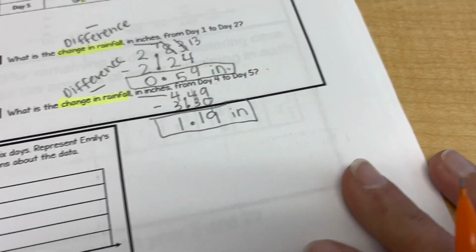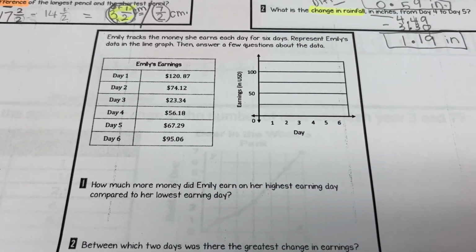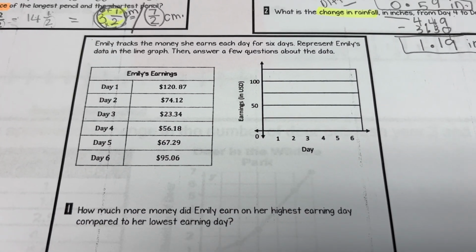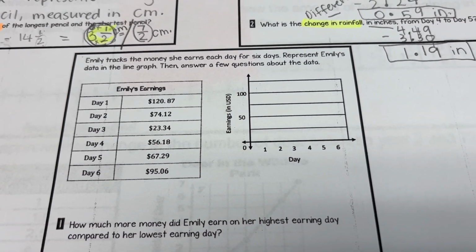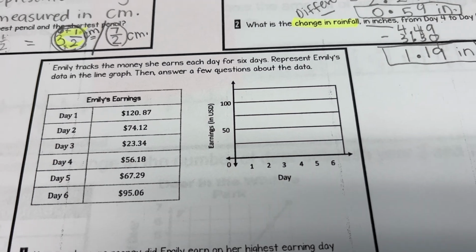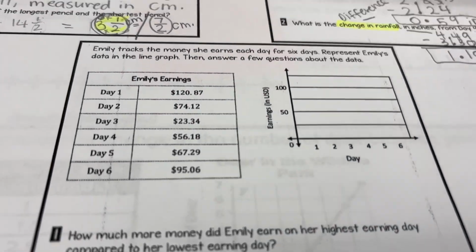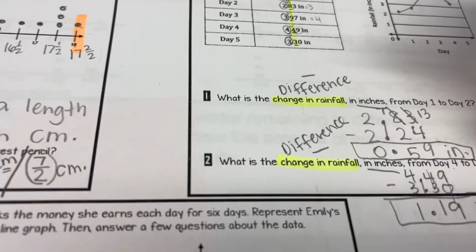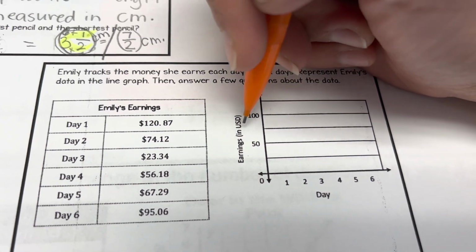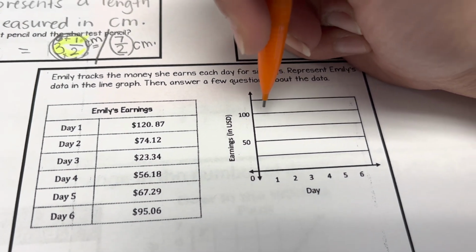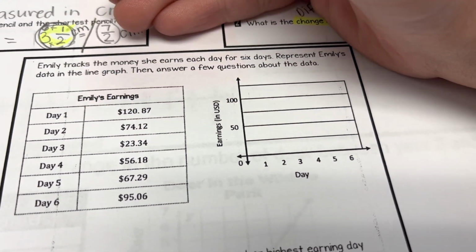Done. Last one on here real quick. Emily tracks the money that she earns each day for 6 days. Represent Emily's data in the line graph. Then answer a few questions about the data. All right. This is a little bit different because the last one had 1, 2, 3, 4, and 5. This one goes from nothing to 50, nothing, 100. So you would have to think what would be between 50 and 100.